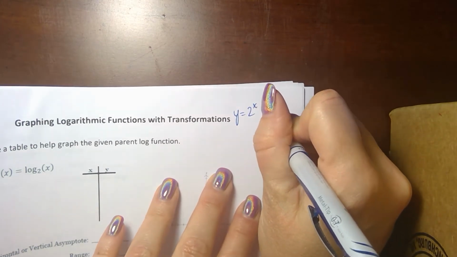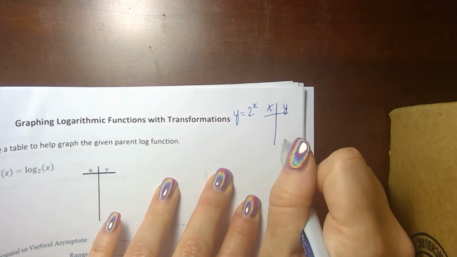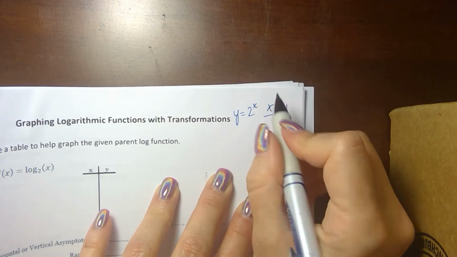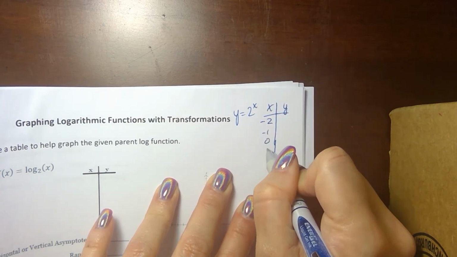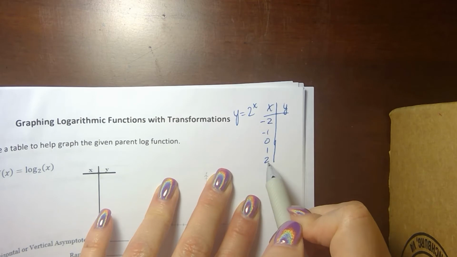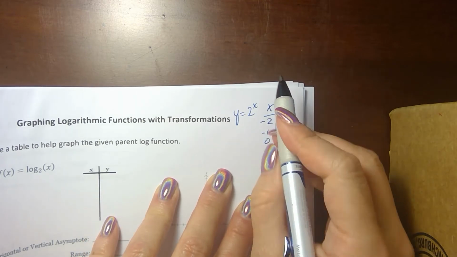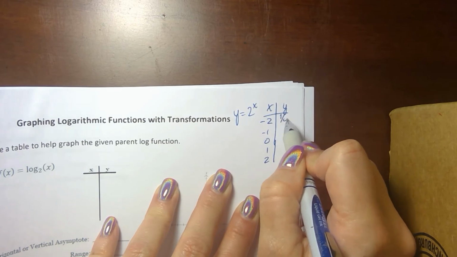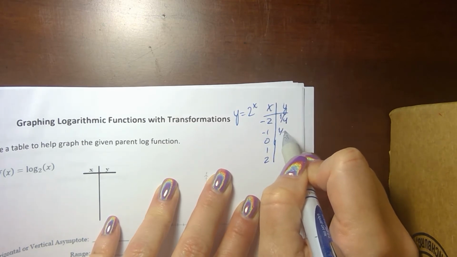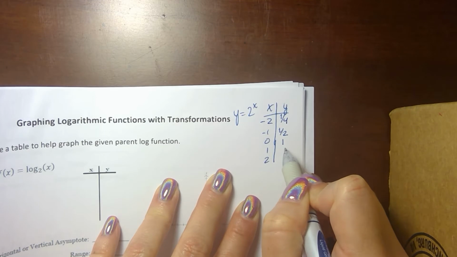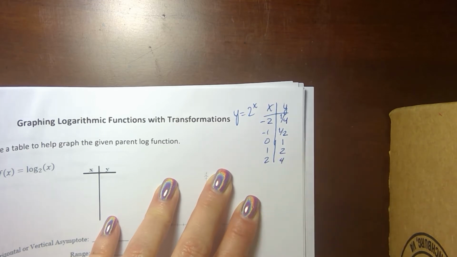If I create my chart for my xy ordered pairs for an exponential function, I'm plugging in those basic 5 values for x, and I'm solving for y by applying these as my exponents. So 2 to the -2 is 1/4, 2 to the -1 is 1/2, anything to the 0 is 1, 2 to the first is 2, and 2 squared is 4.